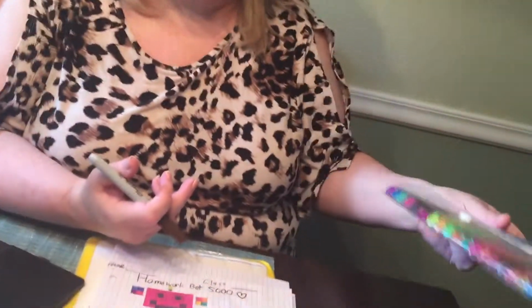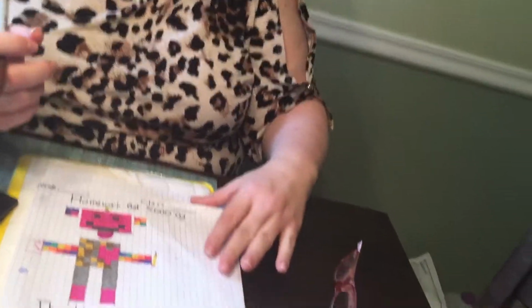That's up to you. But these are just some fun gel pens that we had bought to keep us busy during quarantine. But you can use colored pencils, you can use crayons, you can use markers, highlighters, whatever you want to use for your coloring. And just be creative and go for it. Maybe you bought some extra art supplies to keep you busy during the quarantine that you might want to use for this project. So this one is the Homework Bot 5000.